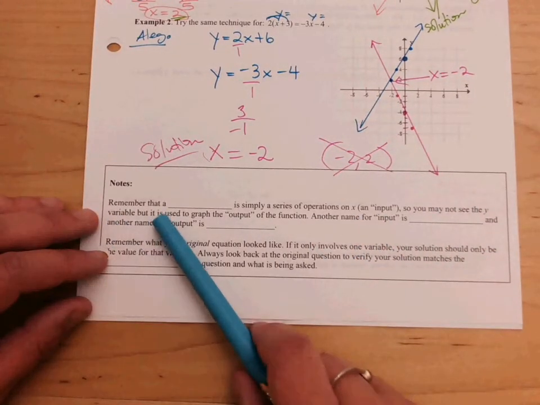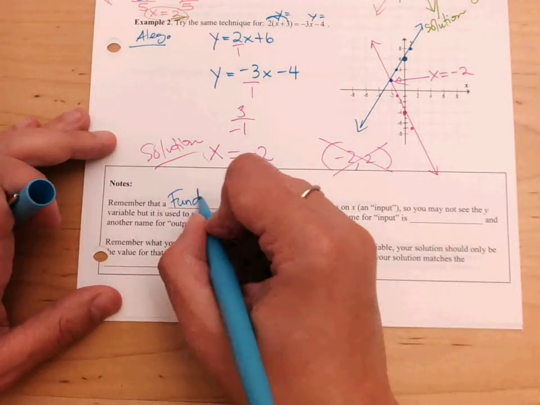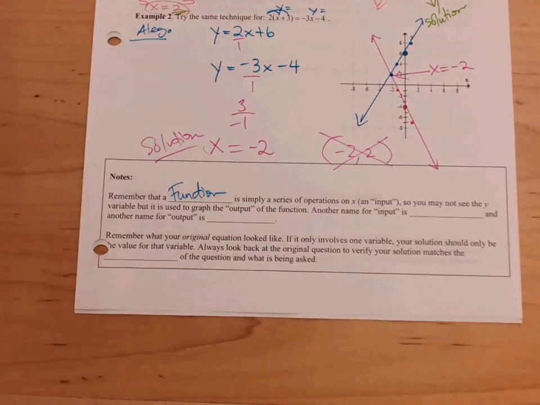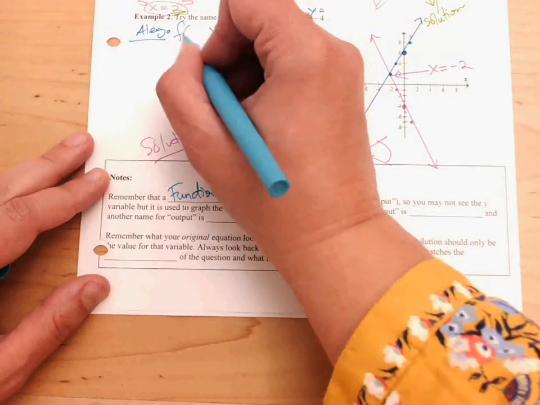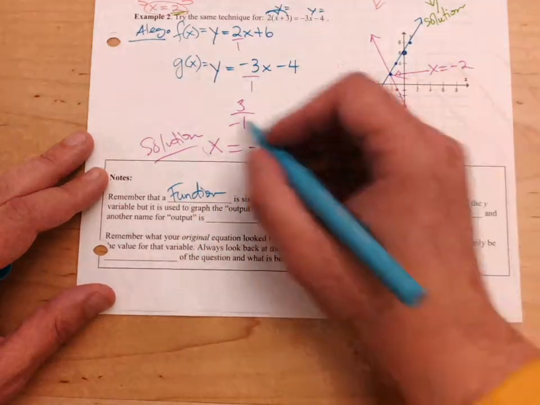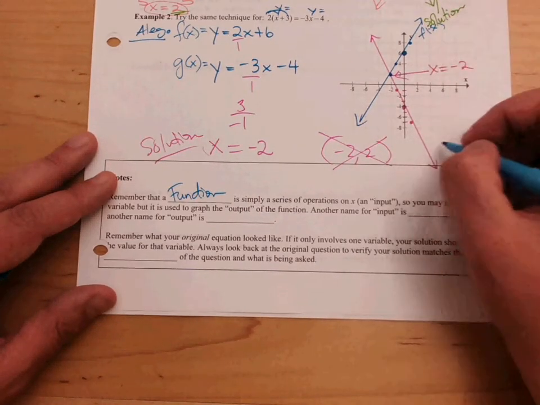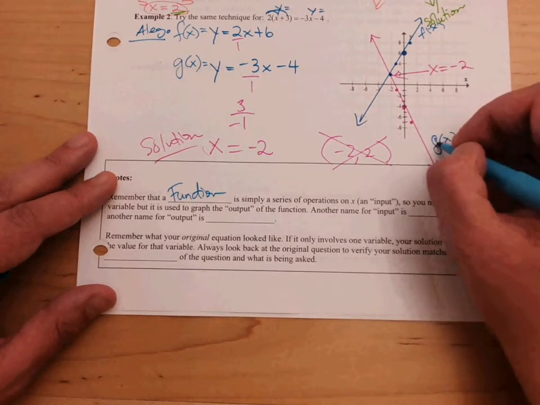Okay, note, remember that a function is simply a series of operations on x, an input. So you may not see the y variable, but it is used to graph the output. Because see, they're saying I could have also said this is f of x equals and g of x equals. So I can name these using function notation. This was f of x and this was g of x.